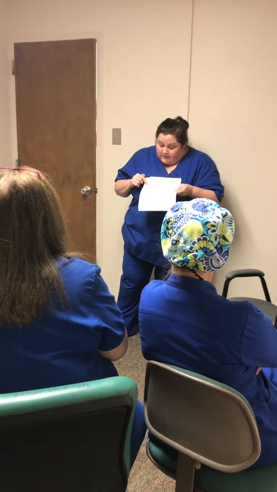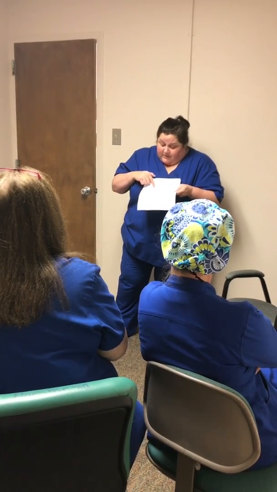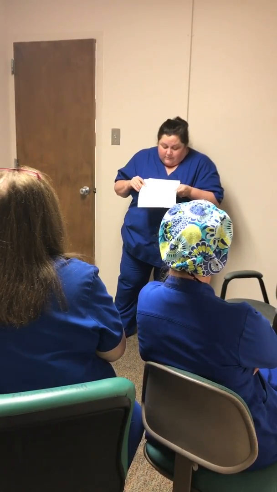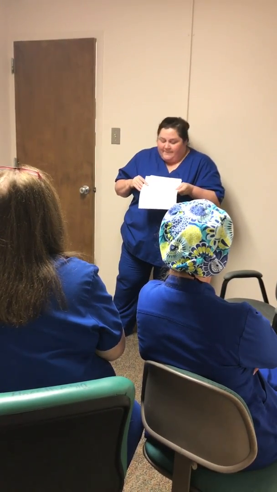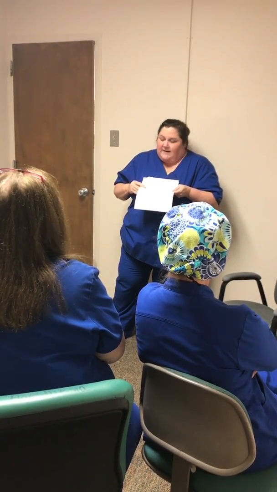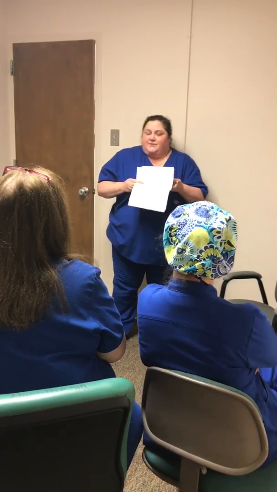Legs. Normal position or relaxed is a 0. So uneasy, a little restless will be a 1. And then if they're kicking, legs drawn up, that's gonna be a 2.